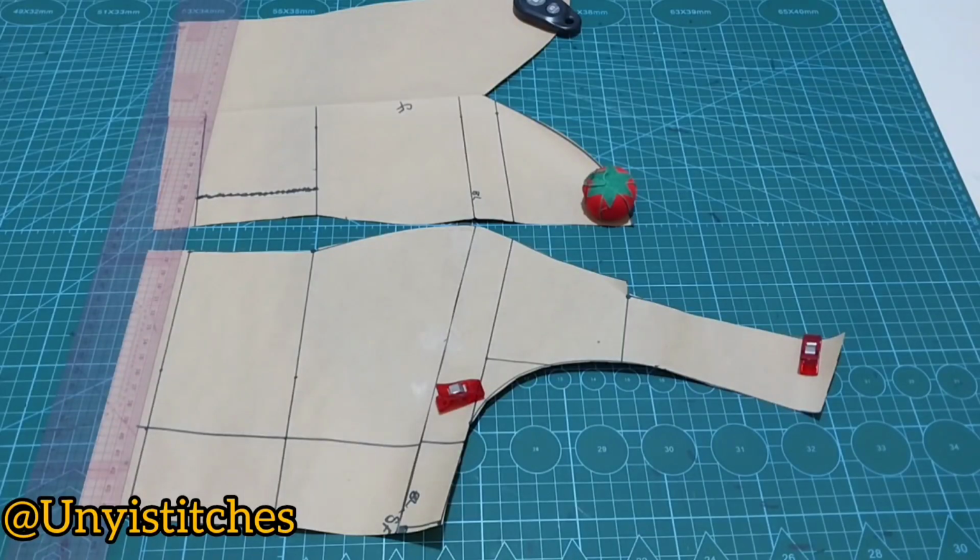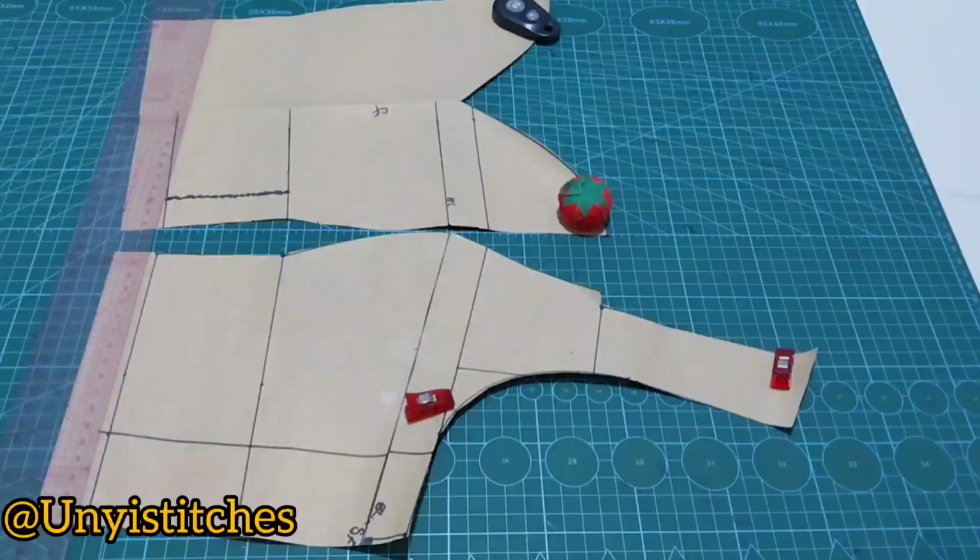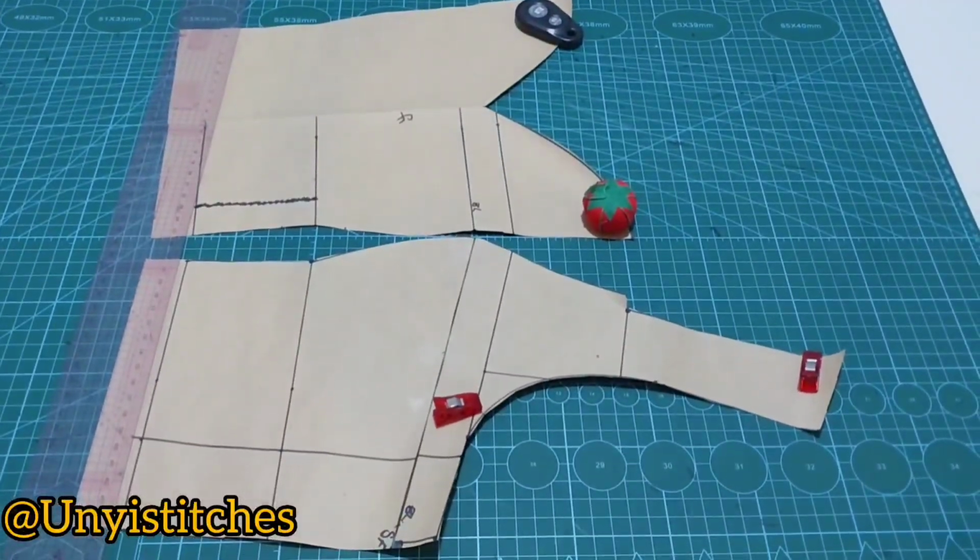So these are my front pattern. Can you see my center panel and my side panel? So for my side panel, I'm going to cut 2.